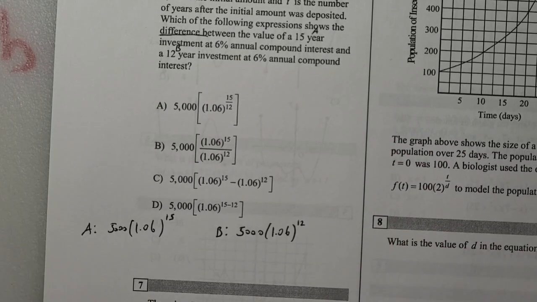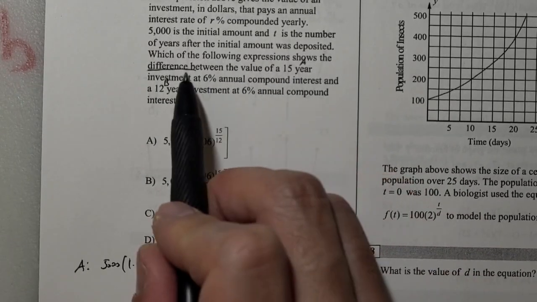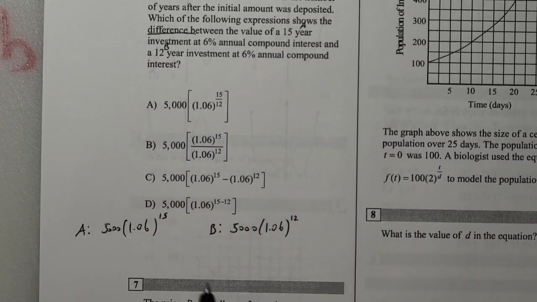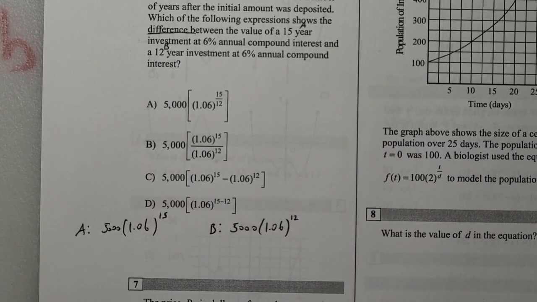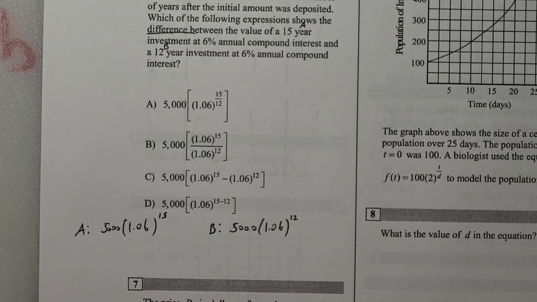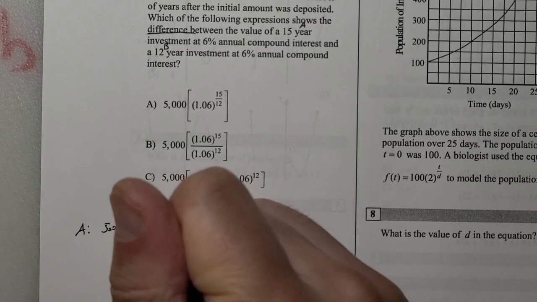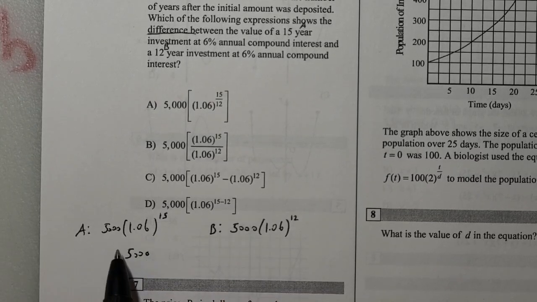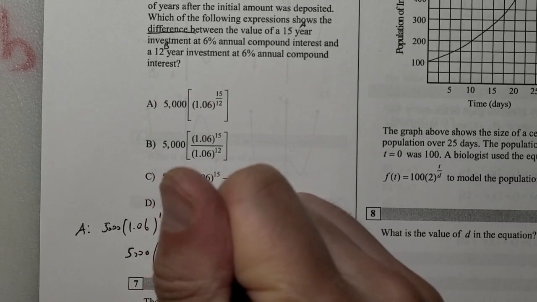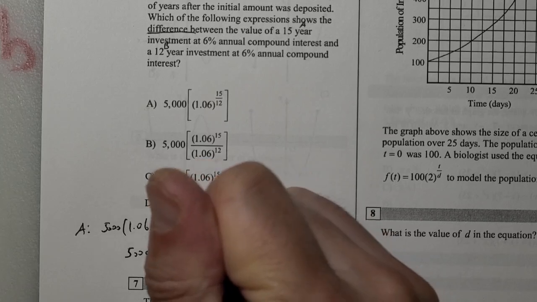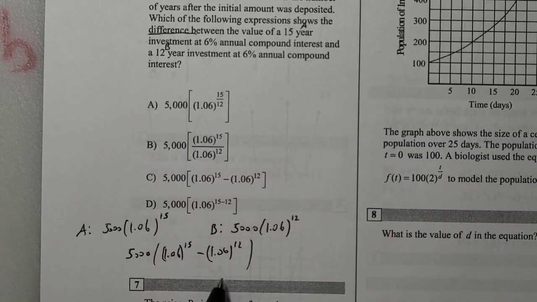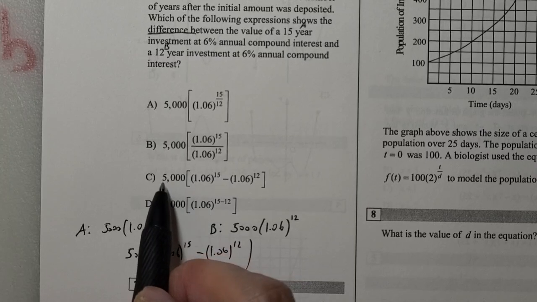Okay, so this shows the difference between the value of a 15-year investment and a 12-year one. So difference, so we're just going to subtract the 2. Technically, if it's this minus this, I can factor out the 5,000. So it'll be 1.06 to the 15th power minus 1.06 to the 12th power. Okay? And that looks like it's C, right?